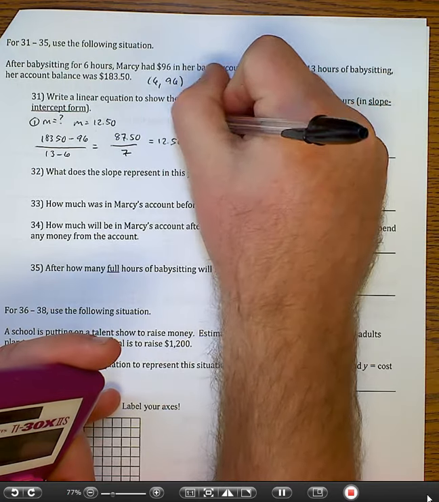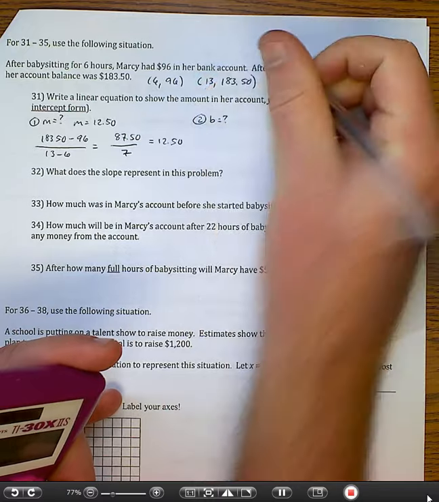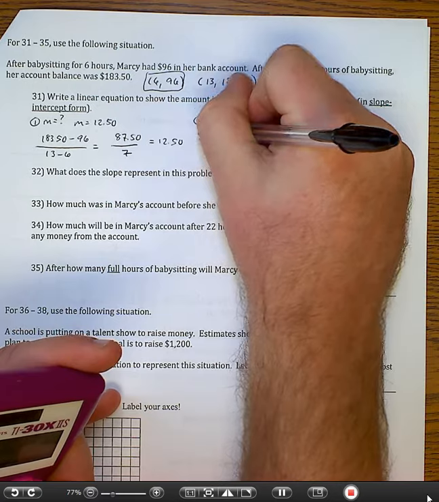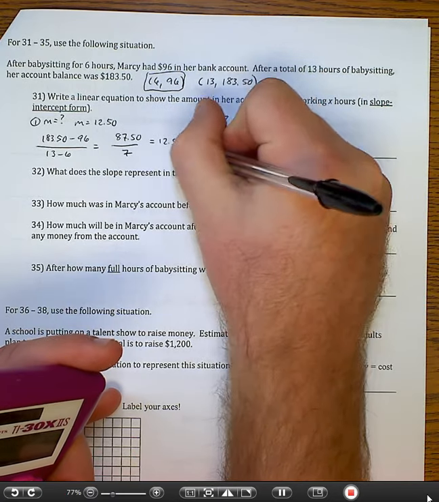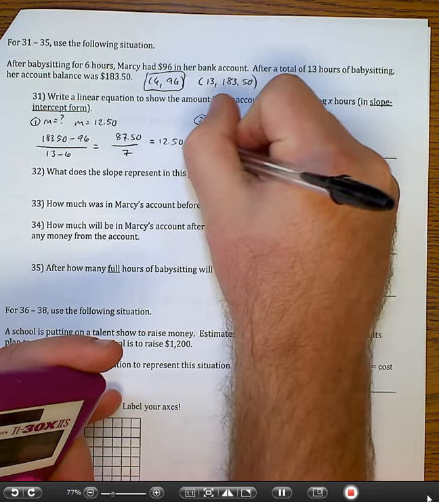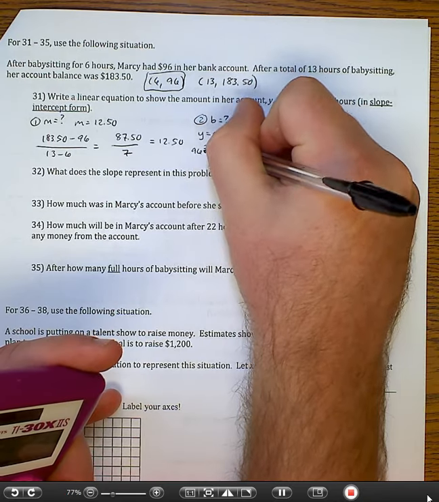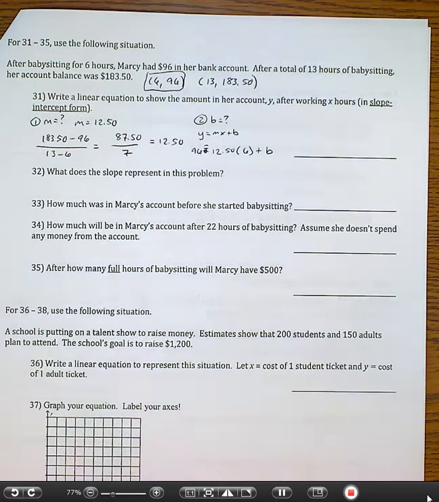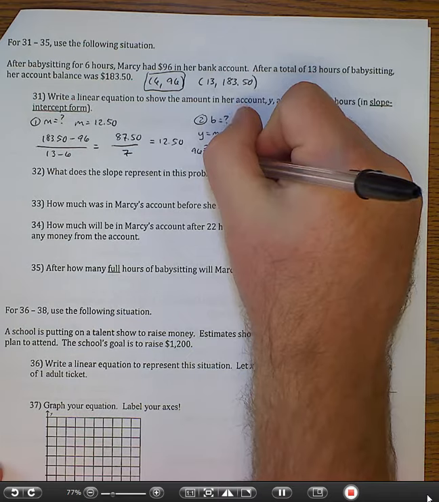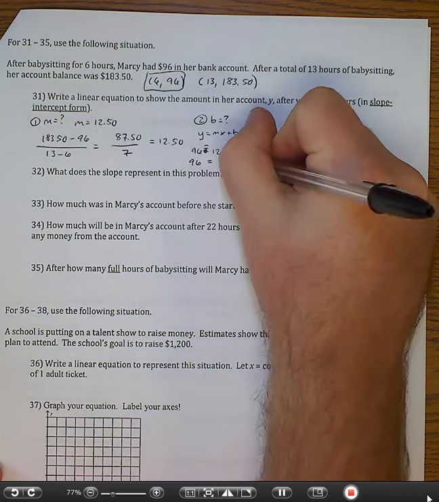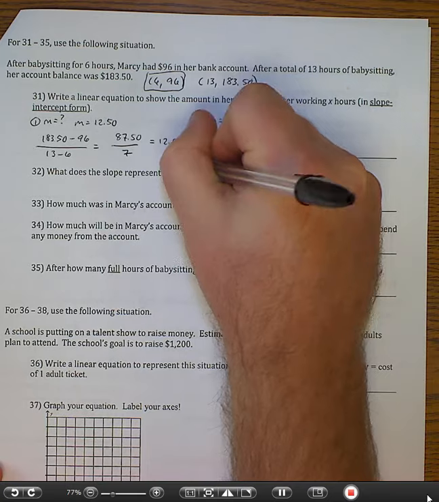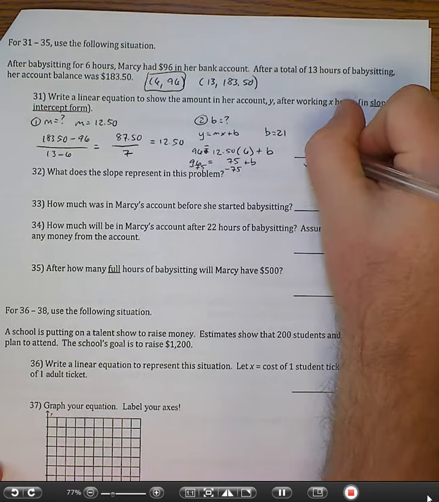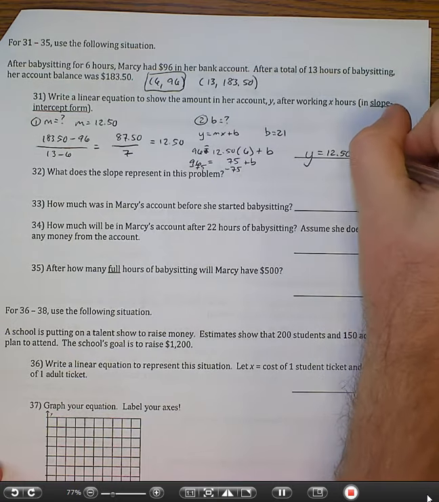Second thing I need to do is find B. And I'm going to use this point here to help me find B. So Y equals mx plus B. The Y was 96. Equals 12.50 times 6 plus B. So 12.50 times 6 is 75. Subtract 75 from both sides and I get B, which is 21. So my equation is Y equals 12.50x plus 21.